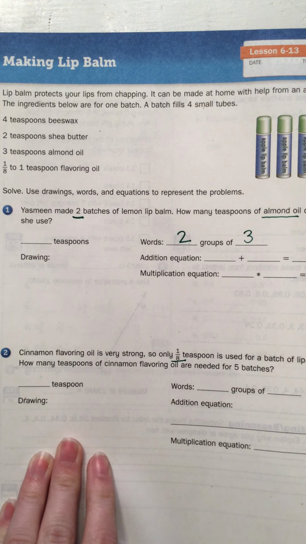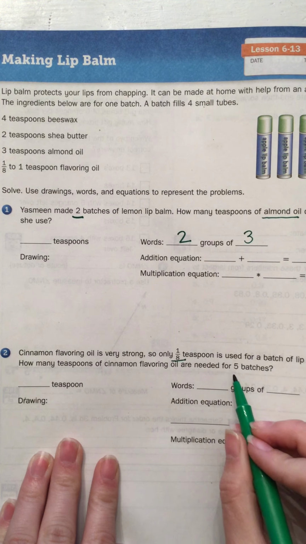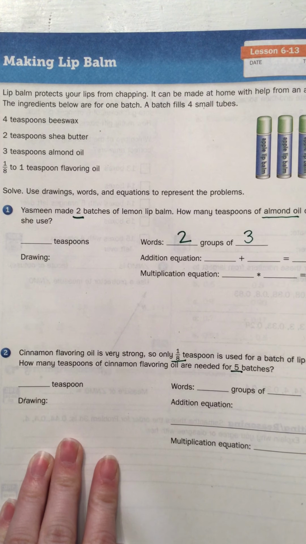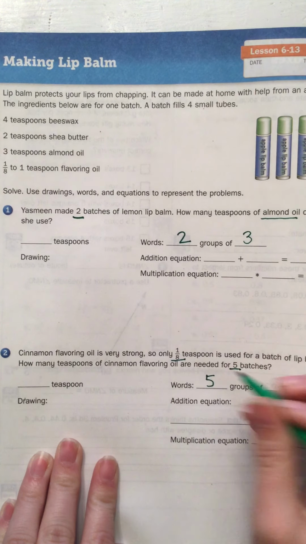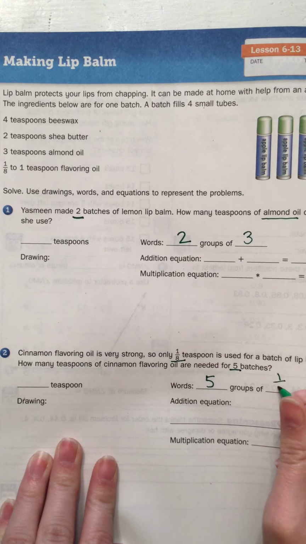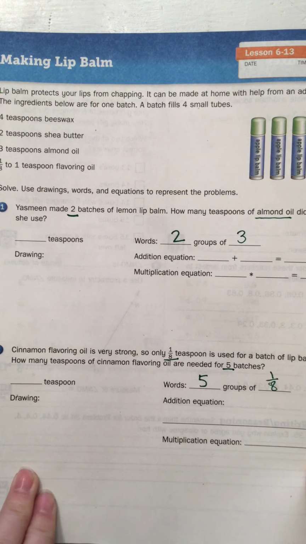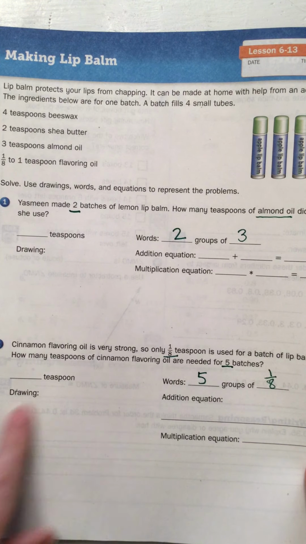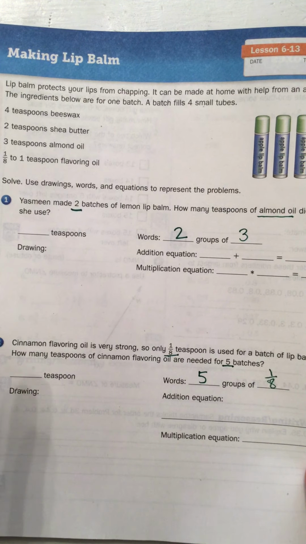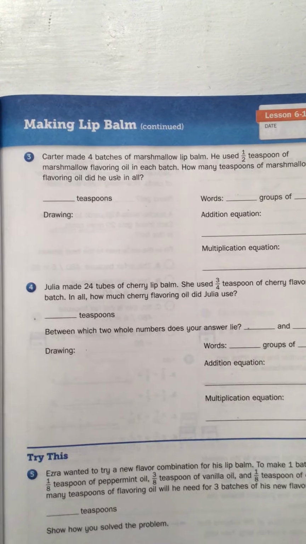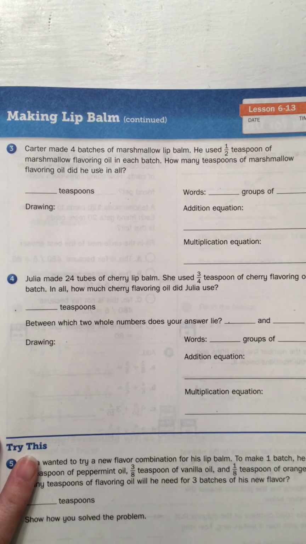How many teaspoons of cinnamon flavor oil are needed for 5 batches? Well, 5 batches, 5 groups of 1/8. Write your addition equation, write your multiplication equation, and then your answer right here. And if you can draw it anyway, perfect. I'm going on to the second page, number 3.